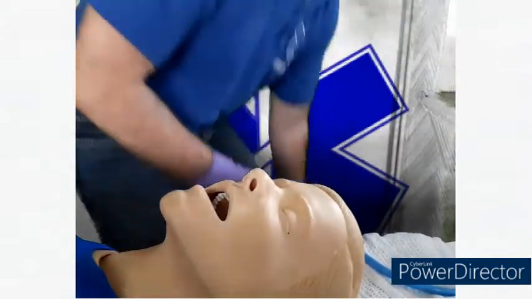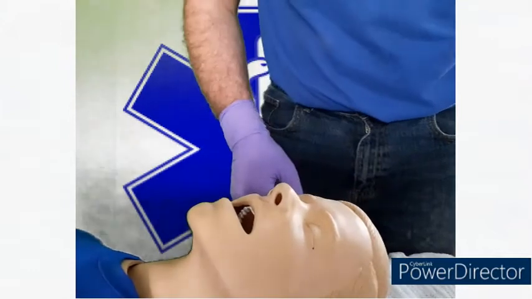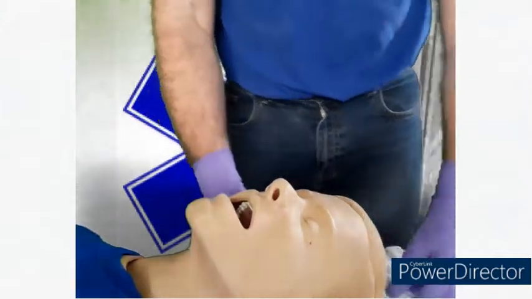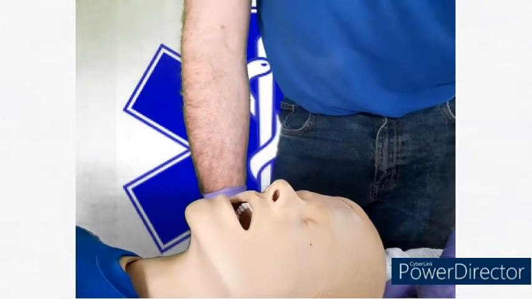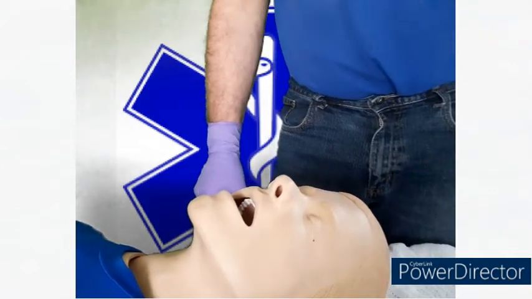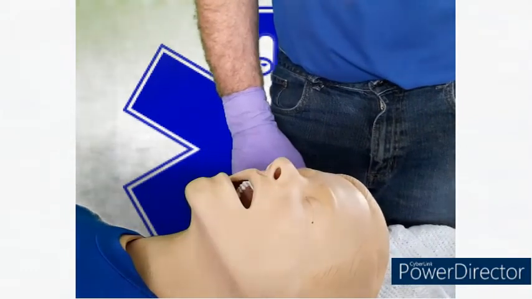The nasal pharyngeals are a really good device. They can be used on semi-conscious patients as well as unconscious patients. They will tolerate it if they wake up as well. The next piece of equipment we're going to look at is the oral pharyngeal airway, or the OPA.